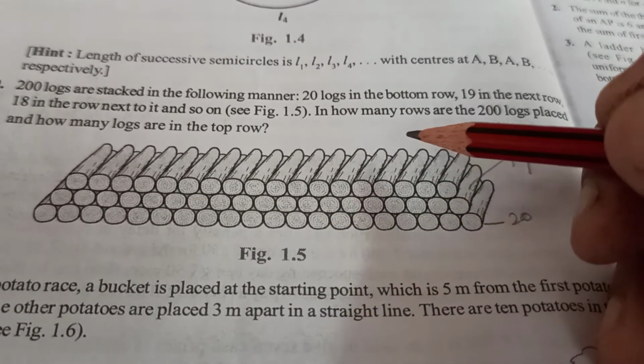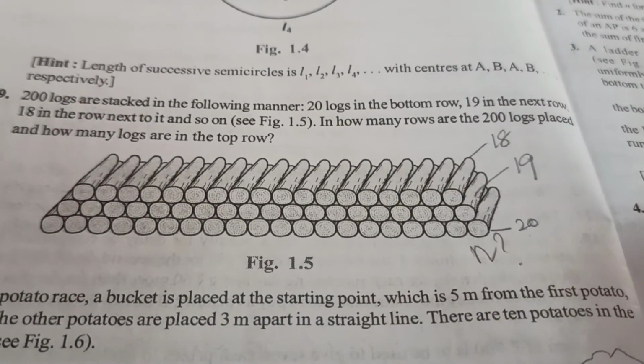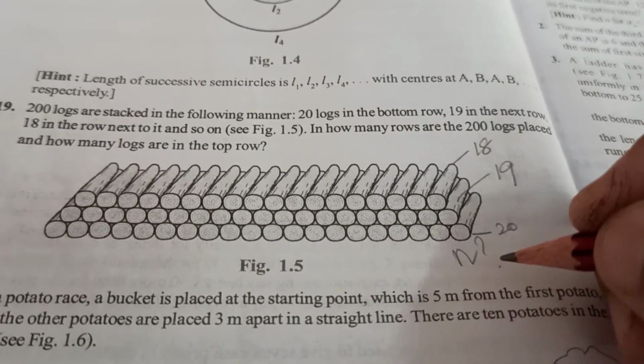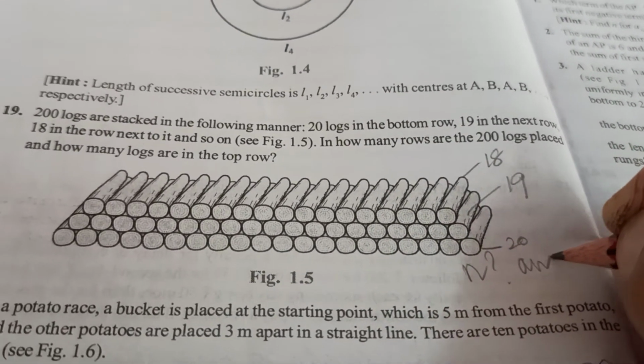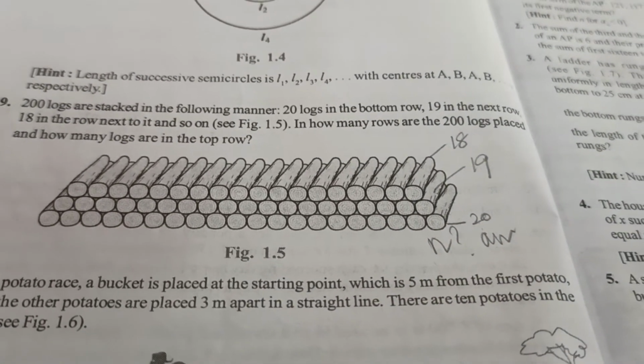You don't know how many rows are there. So we'll have to find the n value. Then how many logs are there in the topmost row? So you have to find the nth term. That is, in the last row, how many logs are there? You have to find. So you have to find the nth term.